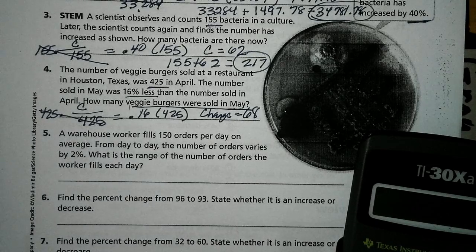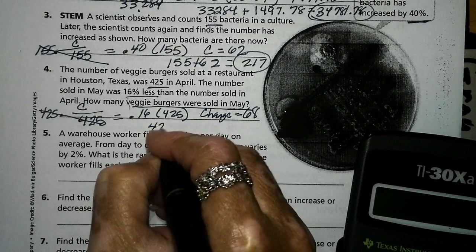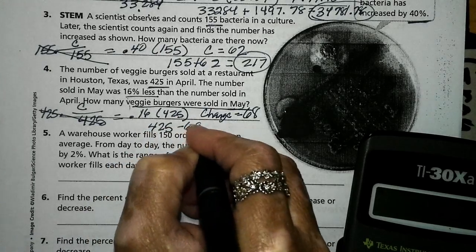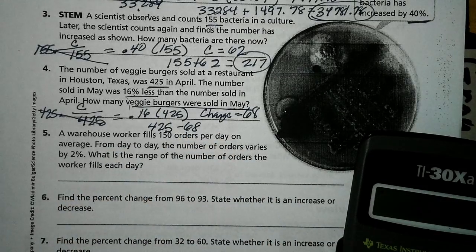It's a decrease, right? That's 68 from 425. Yes, so 425 minus 68. And the reason why it's minus is because they're telling me it is a change. I got 357.